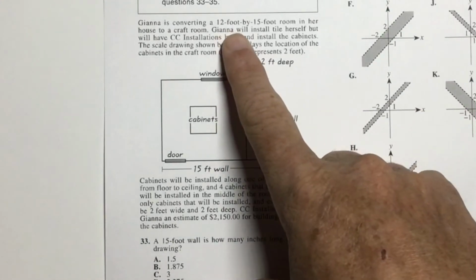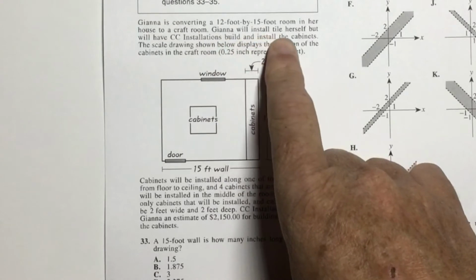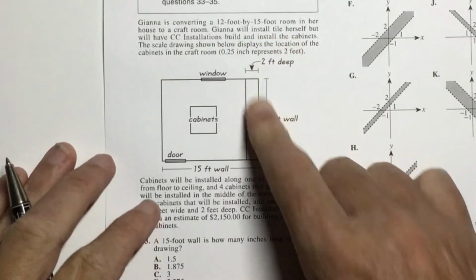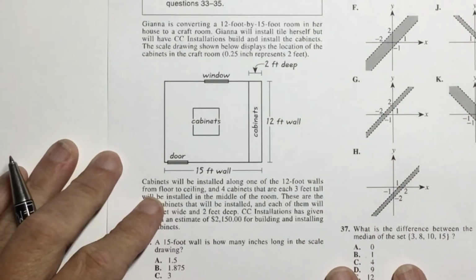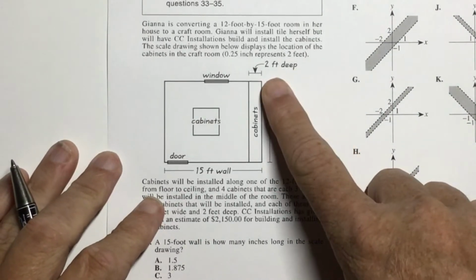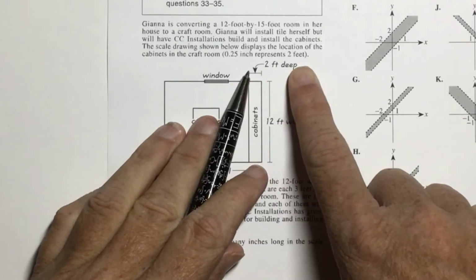Gianna is converting a 12-foot by 15-foot room in her house to a craft room. Gianna will install the tile herself, but will have CC Installations build and install the cabinets. The scale drawing shown below displays the location of the cabinets in the craft room. 0.25 inch represents 2 feet.